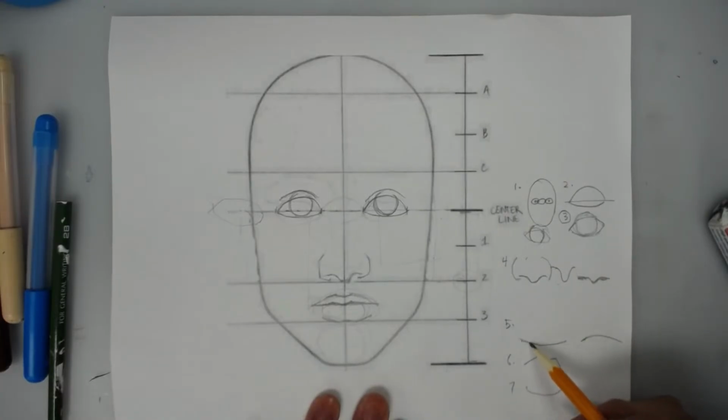So I did the middle, I did the top, and of course I have to fix this part, and then sort of make an oval.